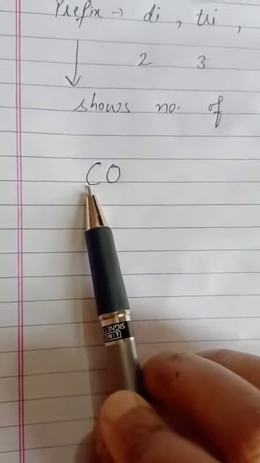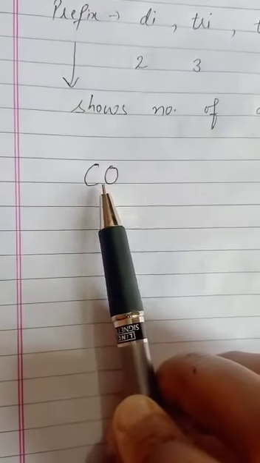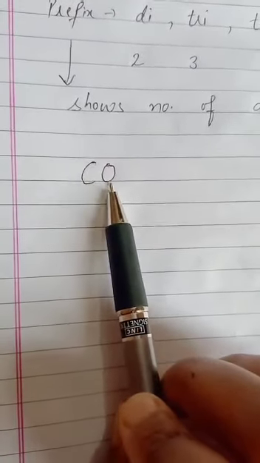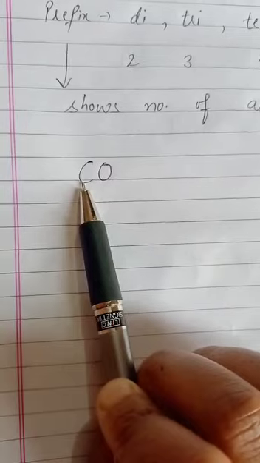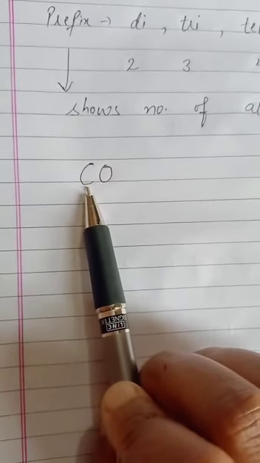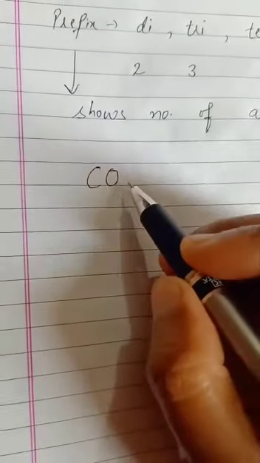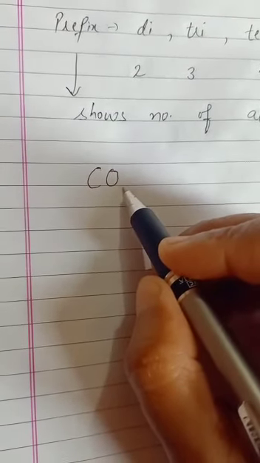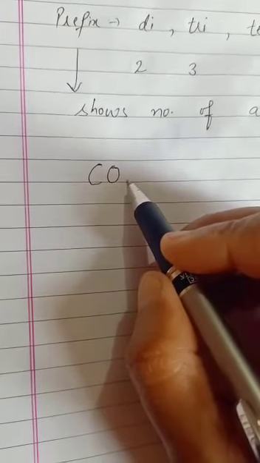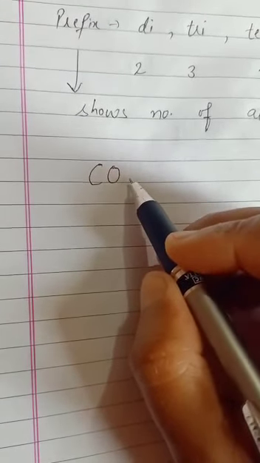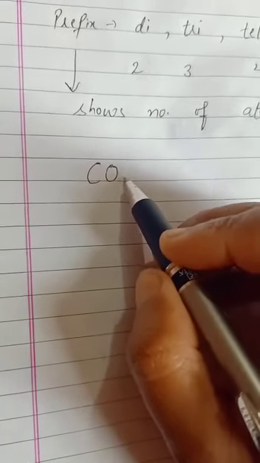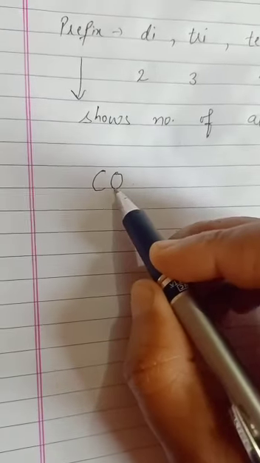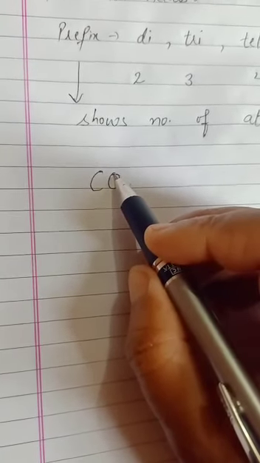So in this case, carbon is a non-metal and oxygen is also a non-metal. So it is a compound formed by two non-metals. The first non-metal is named as it is. That means in this case, its name is carbon. But with the second non-metal, we use the suffix ide, as we follow while naming a compound formed by metal and non-metal. But at the same time, we use a prefix to show the number of atoms. So here the number of atoms of oxygen is 1. So for 1 we use the prefix mono.